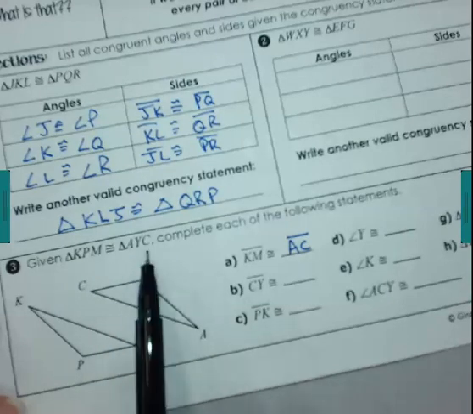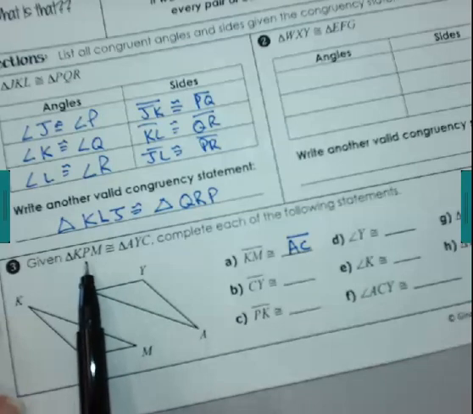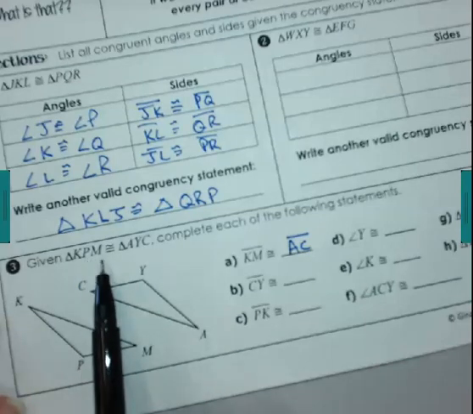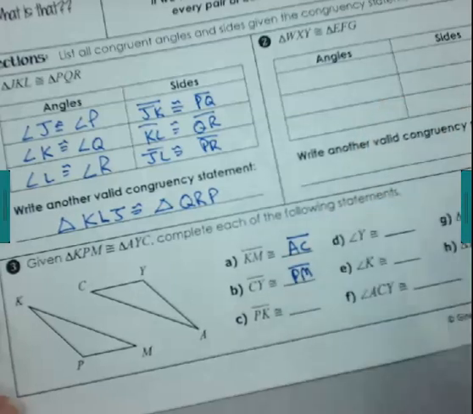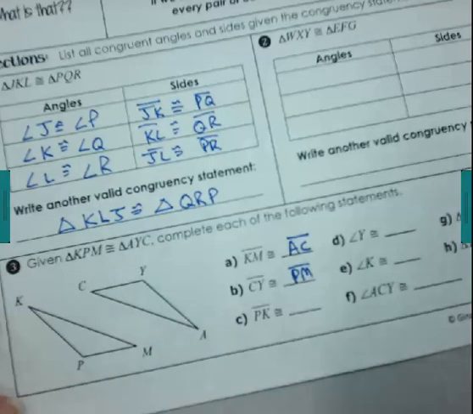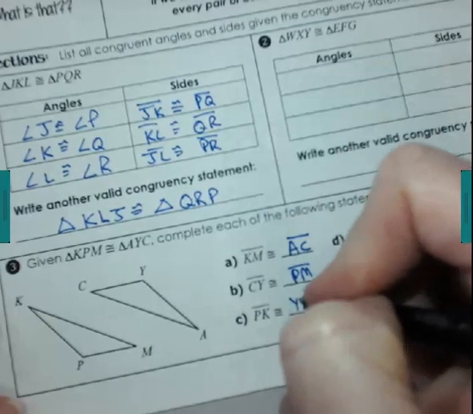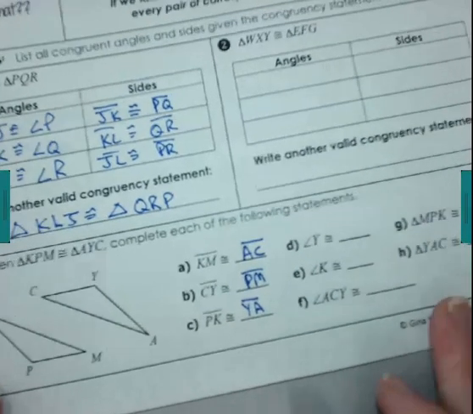So CY would also be the same thing as MP, or you could write PM, either one, because it's a segment. And then PK, that would be the same thing as YA or AY. So I'll write that one as YA. Just make sure you're grabbing the right positions.